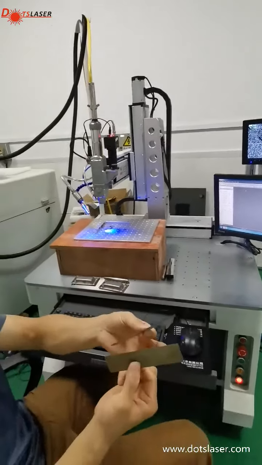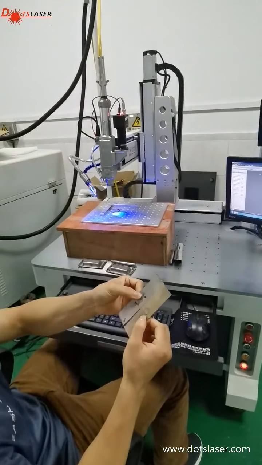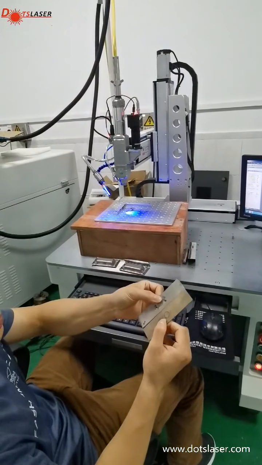So now we want to weld these two pieces of metal sheet. Okay.